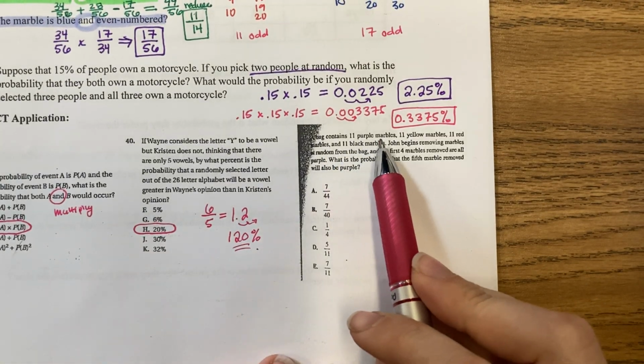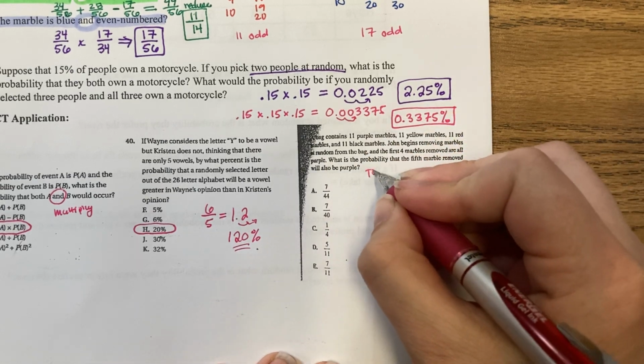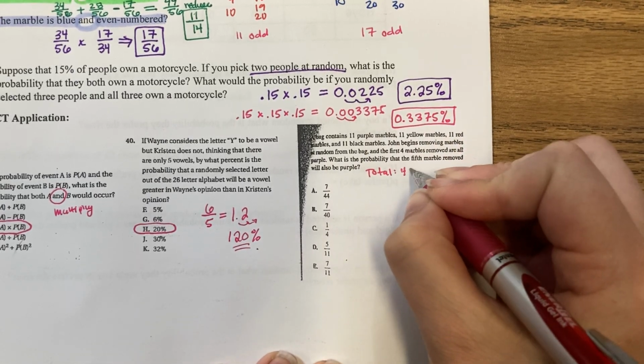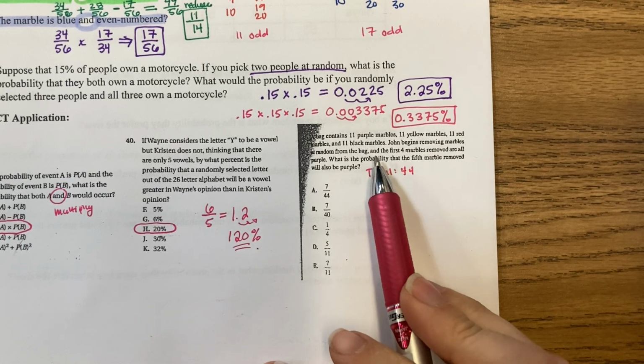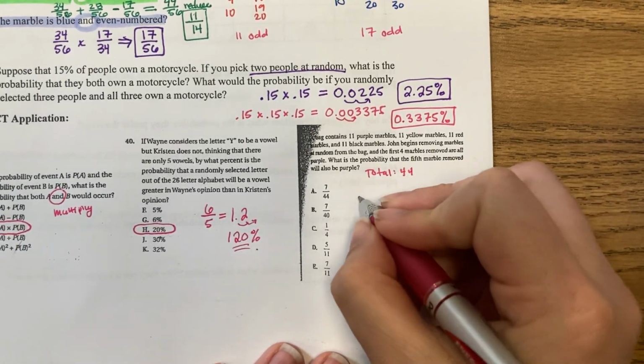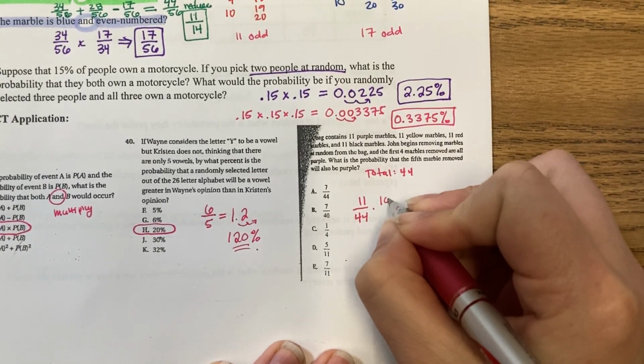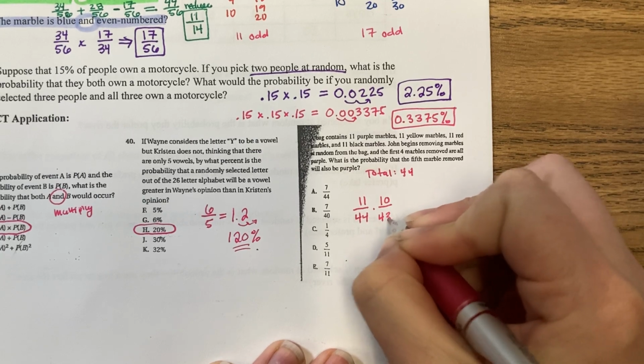A bag contains 11 purple marbles, 11 yellow, 11 red, and 11 black. That's 44. The first 4 marbles removed are all purple. That means I had 11 out of 44. Then I had 10 out of 43.